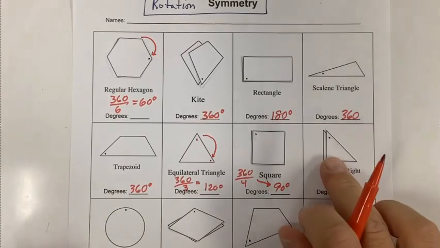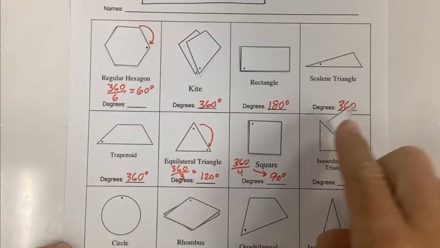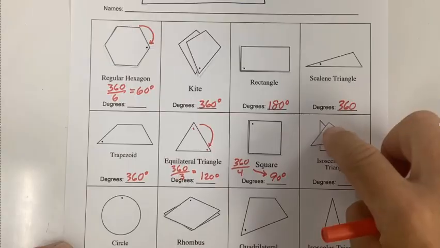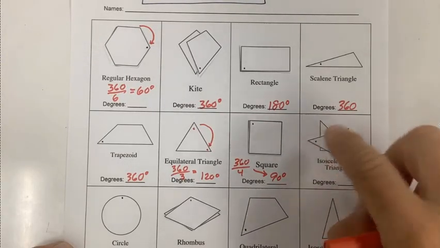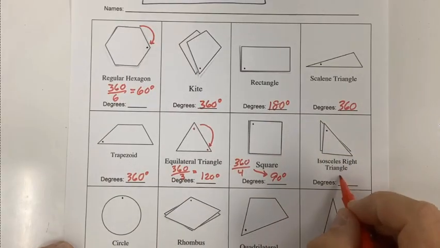This one looks tempting to want to say it has rotation symmetry, but when you keep turning it, you never get it to snap in its original position. So you actually have to go all the way around before it even does that again. So this one actually only has 360 degree rotation.